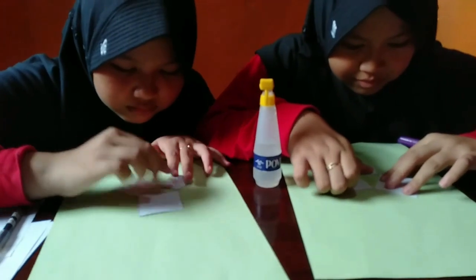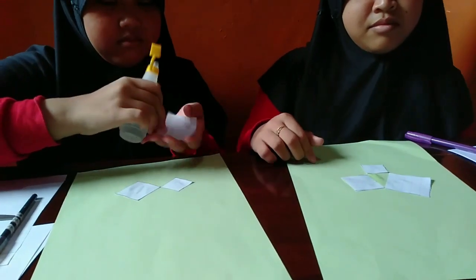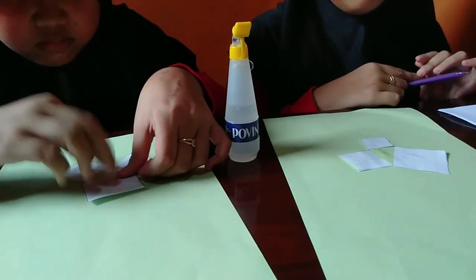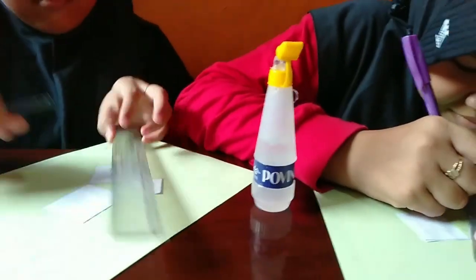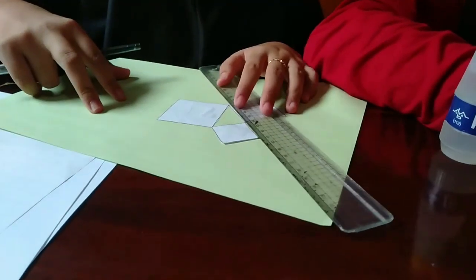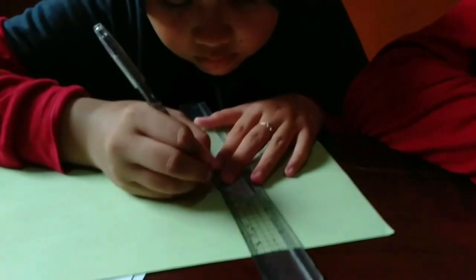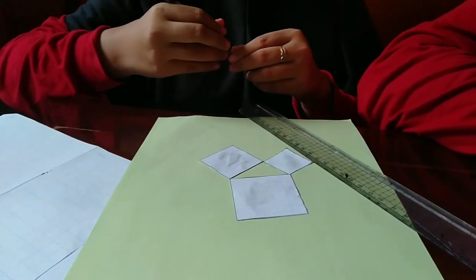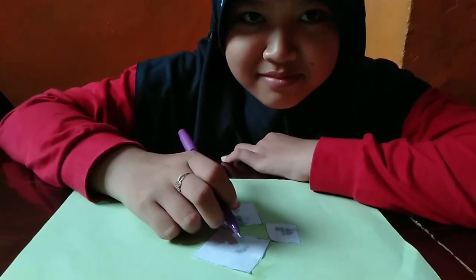Fasten the 3 squares on the HVS paper so that 2 of the 4 corners coincide and form a triangle inside. What triangle is formed? Rectangle. Good. Pay attention to the area of the 3 squares.